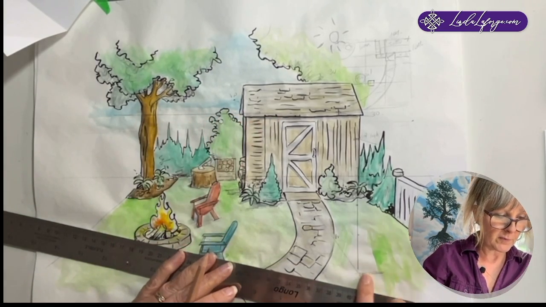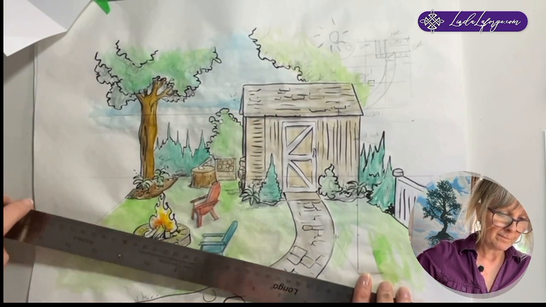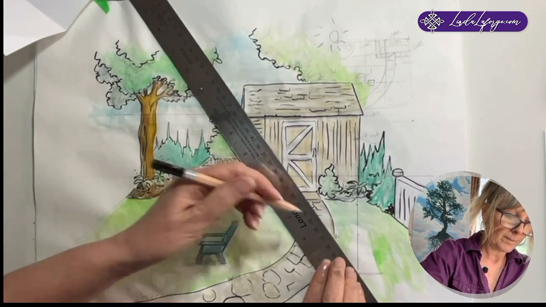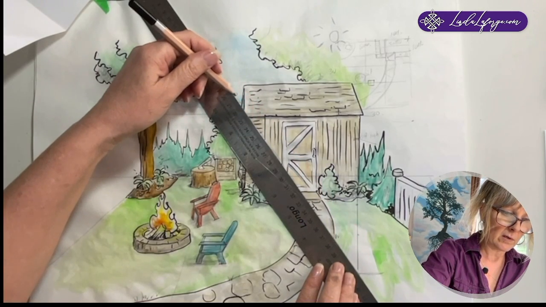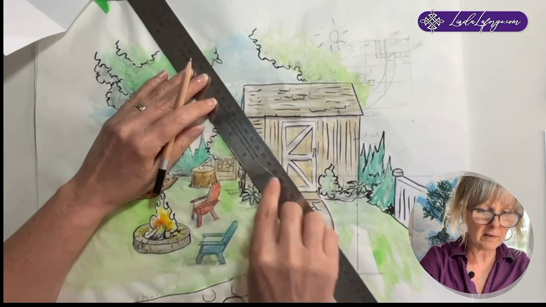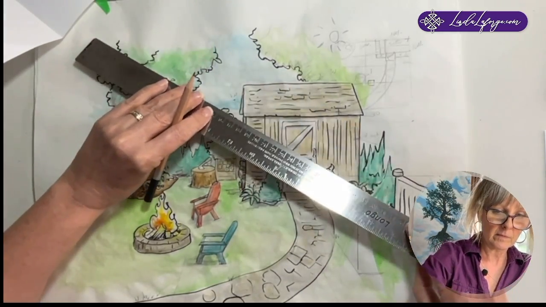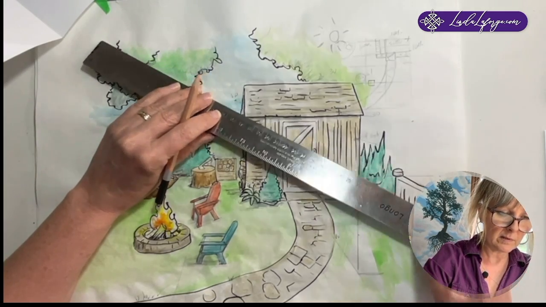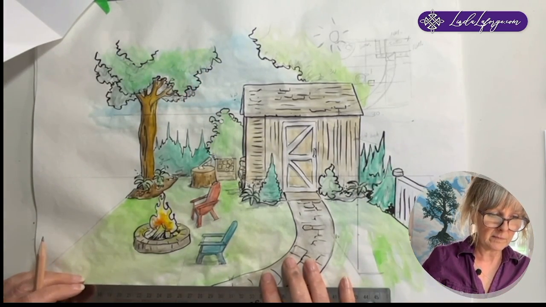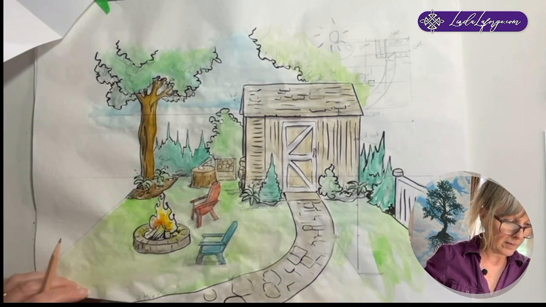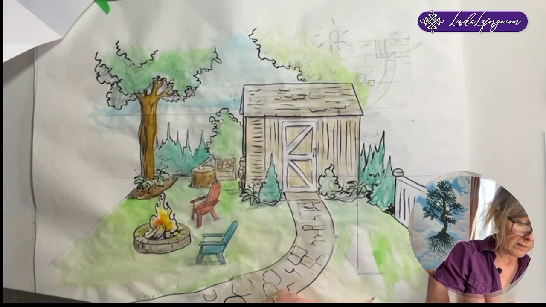So if I want my person standing here, I could put a convergence line here, but then I need to know what 10 feet tall is. I can use this line right here to find the height of my person, and I can base it on where in the square they are.